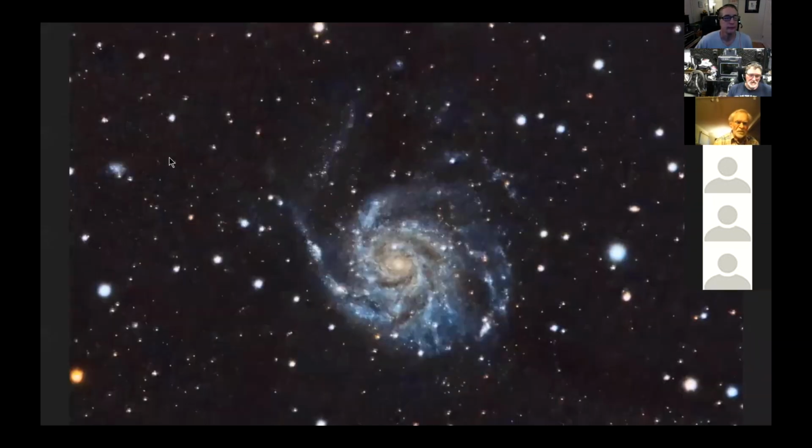And that's the picture, M101, Pinwheel Galaxy. This is a tiny, tiny piece of the full frame. That was actually one of the things I thought was good about getting the 25 megapixel sensor, is I could take a fairly small piece.